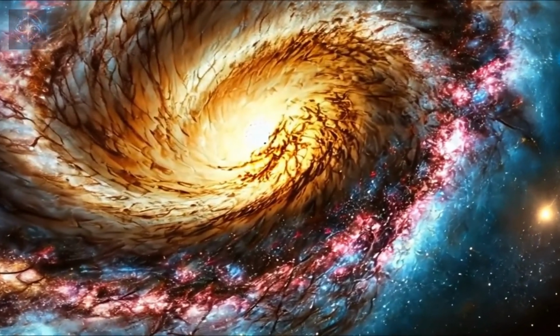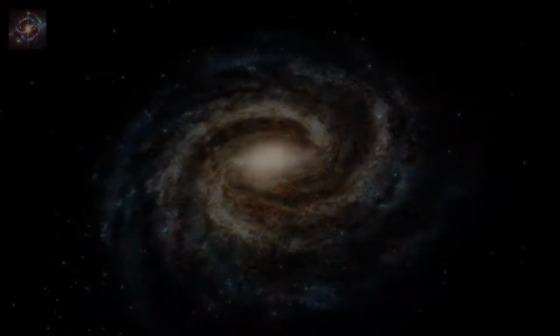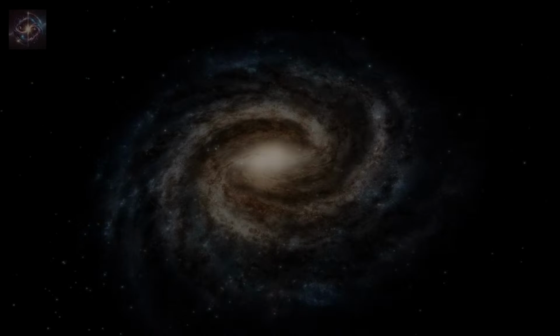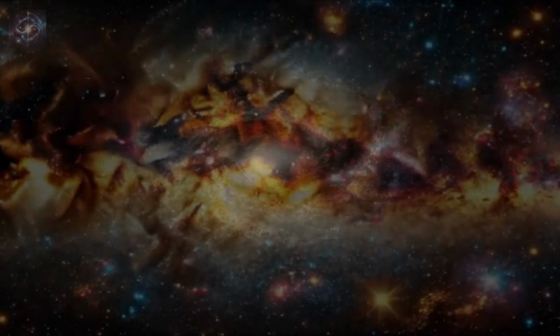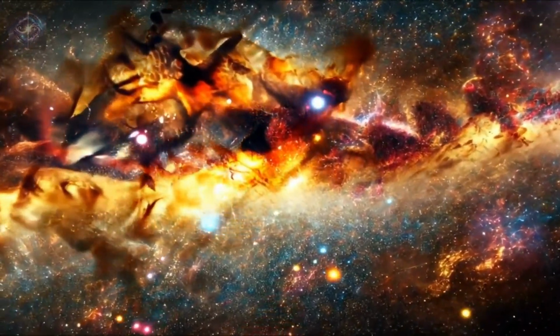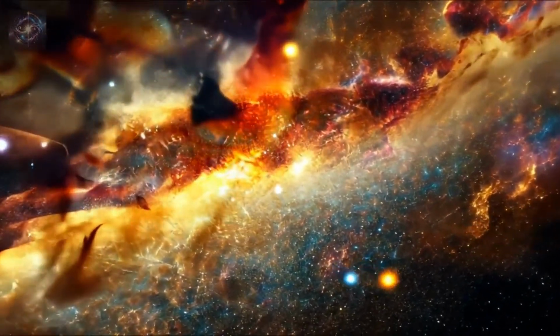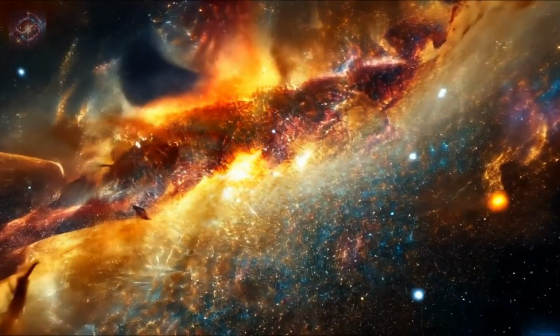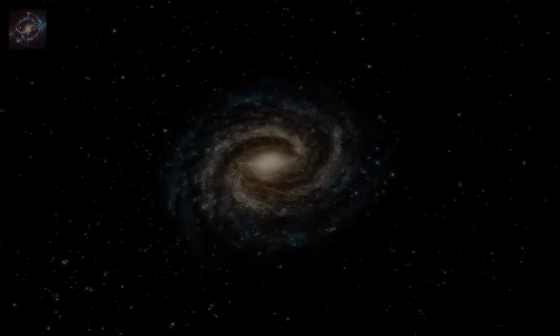The process of galactic cannibalism continues today. The Sagittarius dwarf galaxy, for example, is being torn apart by the Milky Way's gravity, contributing new stars and gas to its growing structure. About 9 billion years ago, the Milky Way began to settle into its familiar shape. Its disk formed as gas and stars flattened into a rotating plane under the influence of angular momentum. Over time, the galaxy developed its iconic spiral arms.